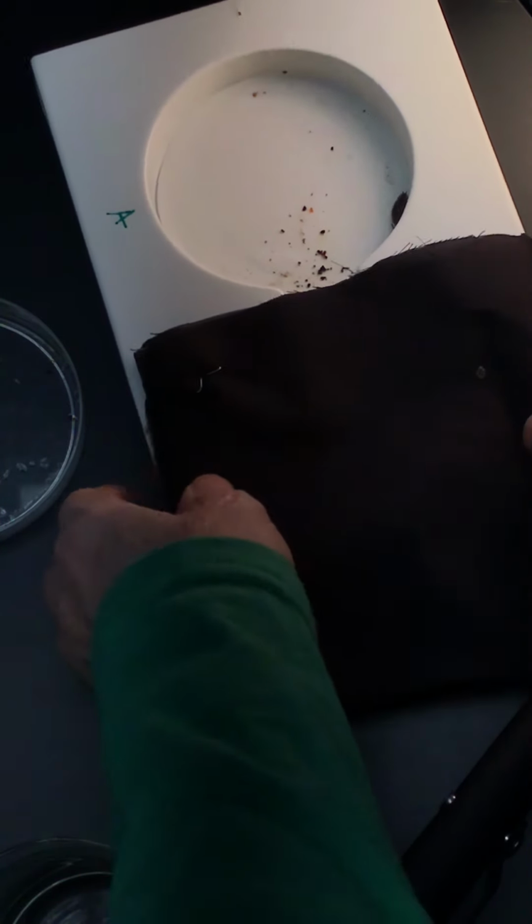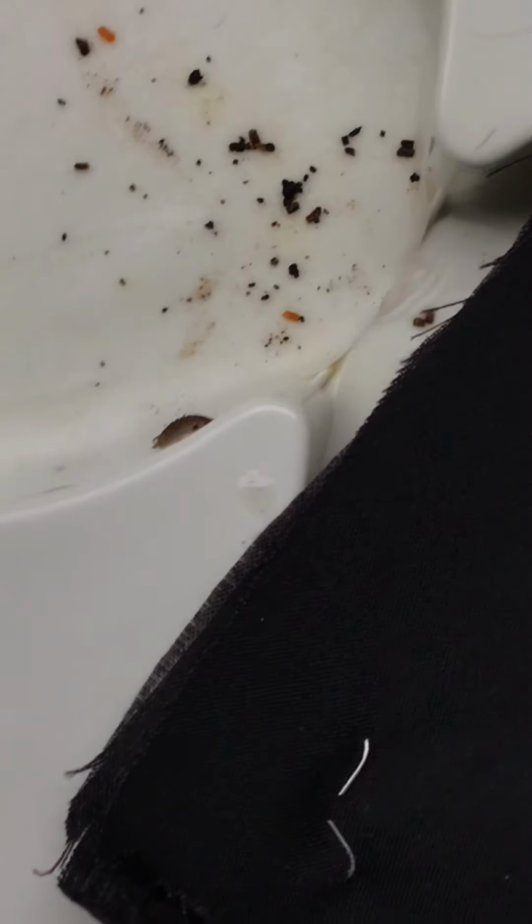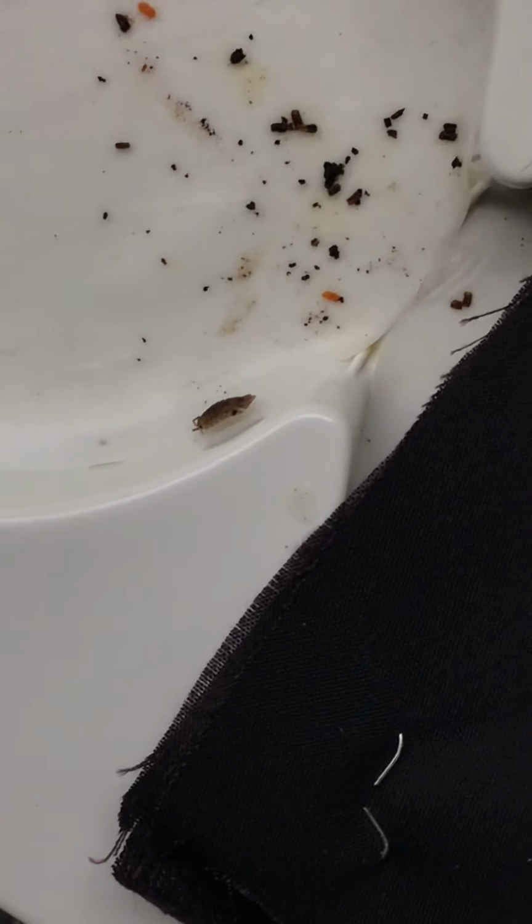So we got it. 6, 5, 4, 3, 2, 1, stop. Okay, so that is our 4 minutes and 30 seconds. I'm going to try to put this up here a little closer so you can see. There's the baby on the edge, and there's the other adult. So the baby's right there. He was also pulsing. Do you see him pulsing the posterior end of his body? I'm not really sure why they do that. I'm going to have to look that up. That's rather interesting.